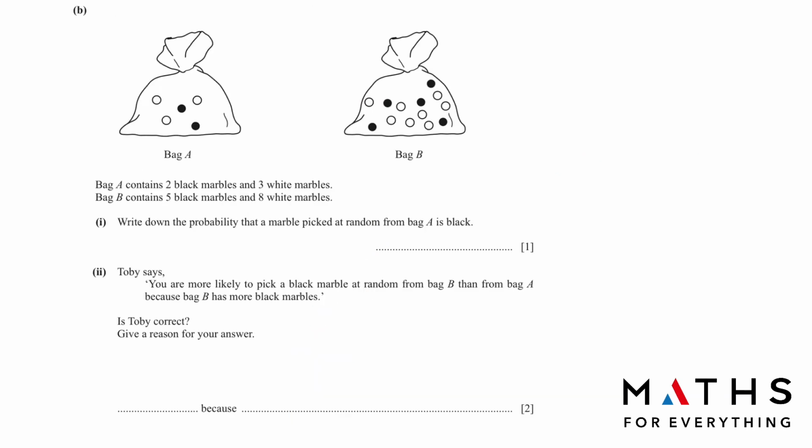Part B. Bag A contains 2 black marbles and 3 white marbles. We can see the marbles in the bag. Write down the probability that the marble picked at random from bag A is black. How many black marbles are there? 2. And total are how many? 5. So 2 over 5 is our answer.